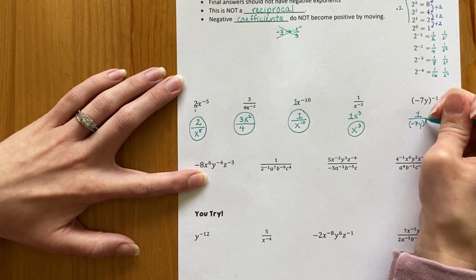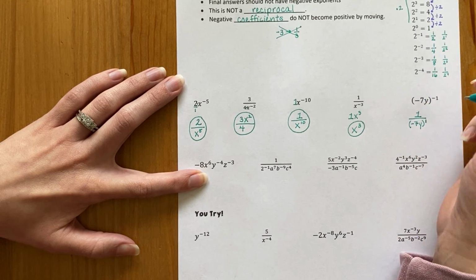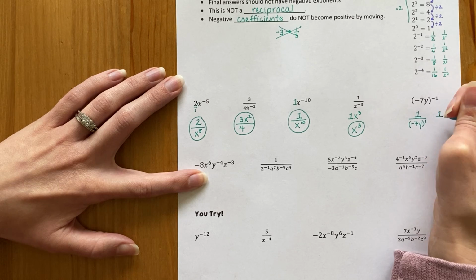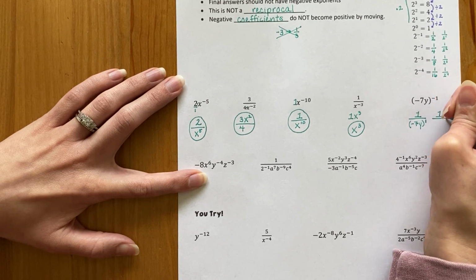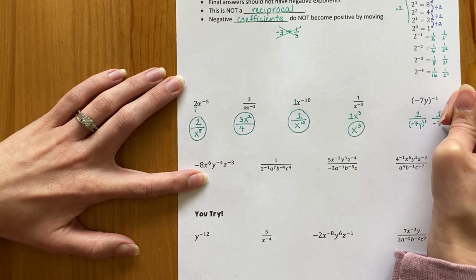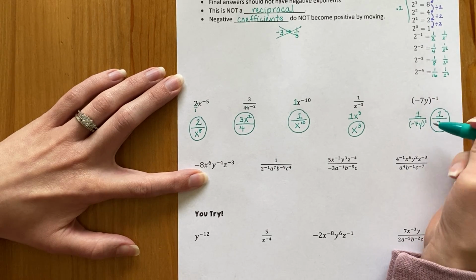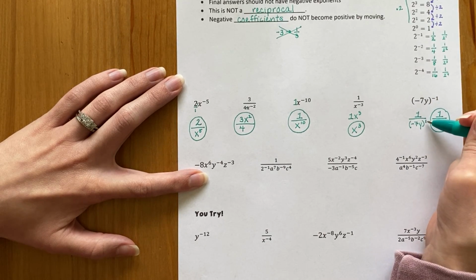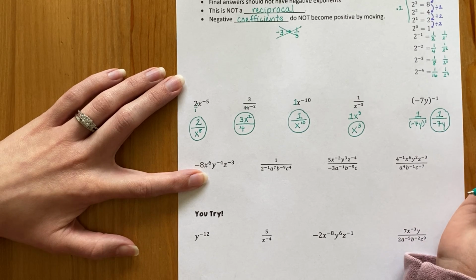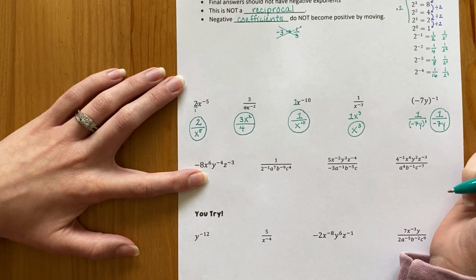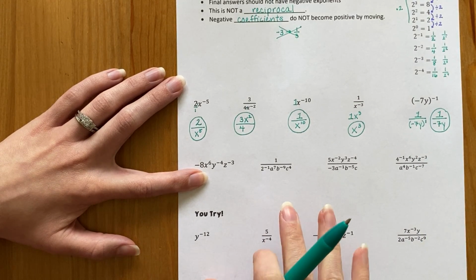Now here, because this exponent is 1, I really don't even need these parentheses. So the best answer looks like 1 over -7y. If this were any other number, I would need to keep the parentheses, and there would be more steps to my problem, and you'll see problems like that in future videos.